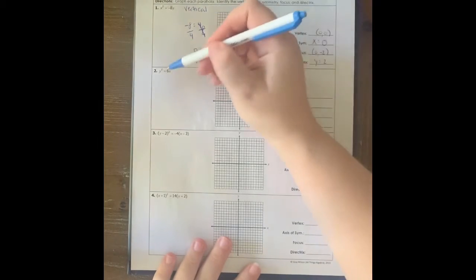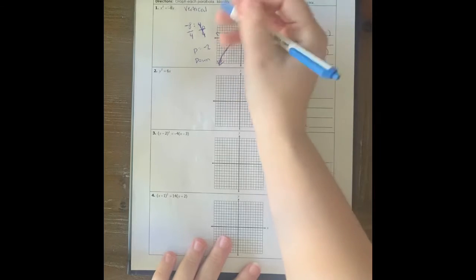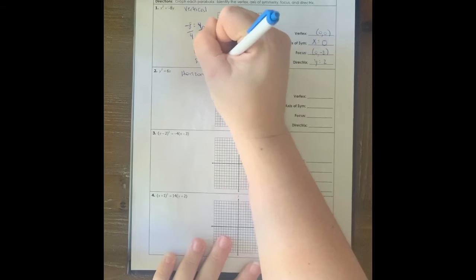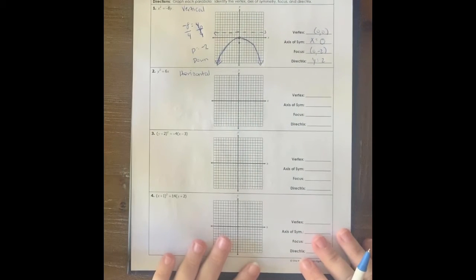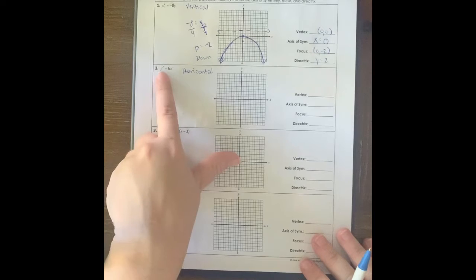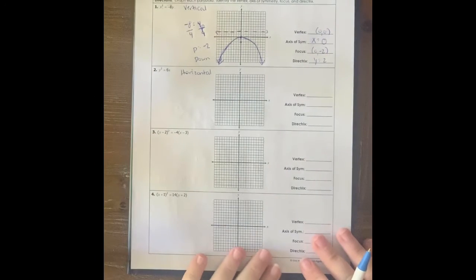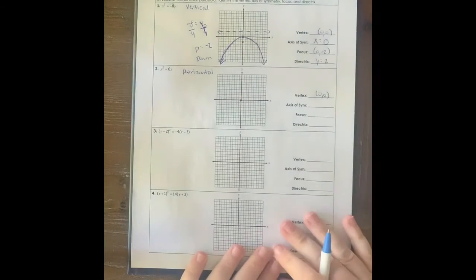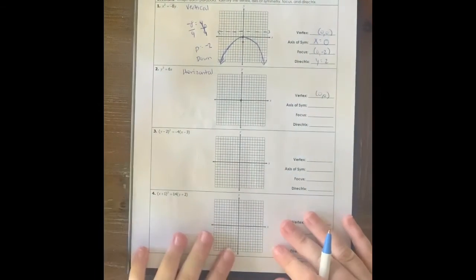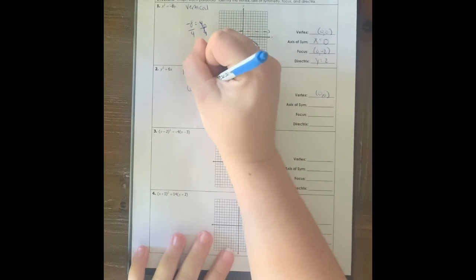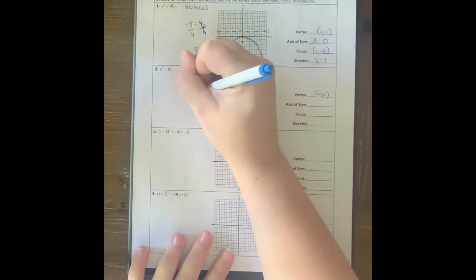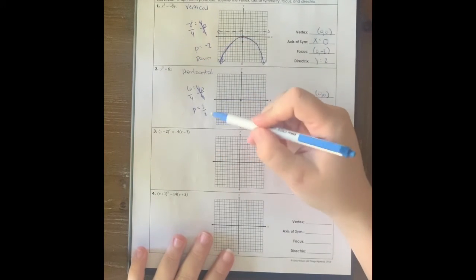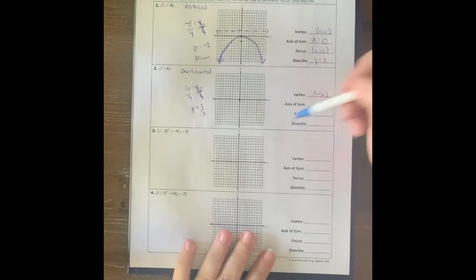Number 2, because we have y squared here, we know that this is going to be horizontal. Okay, so we don't have any numbers with the y and with the x, so our vertex is going to be (0, 0). We want to take this 6 and set it equal to 4p. Divide both sides by 4. P is going to equal 3 over 2. Because this is positive, that means that it's going to open up to the right.